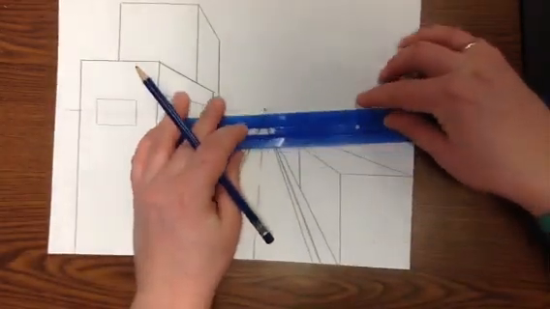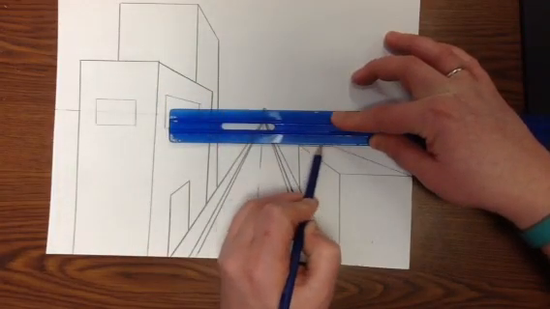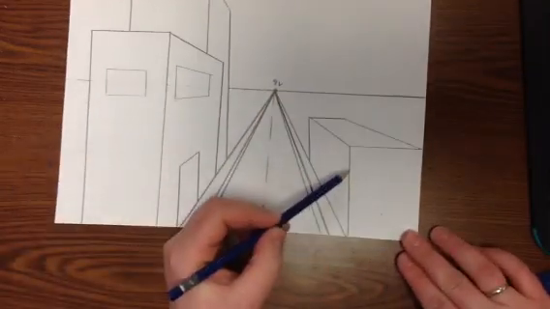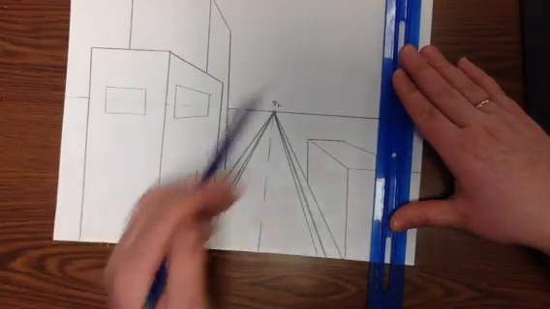So I know that that's going to go straight across. It's going to be a horizontal line. So I'm going to go ahead and connect that. Okay, so now you've got a smaller building that's below the horizon line. And you can put another building behind this one if you want to.